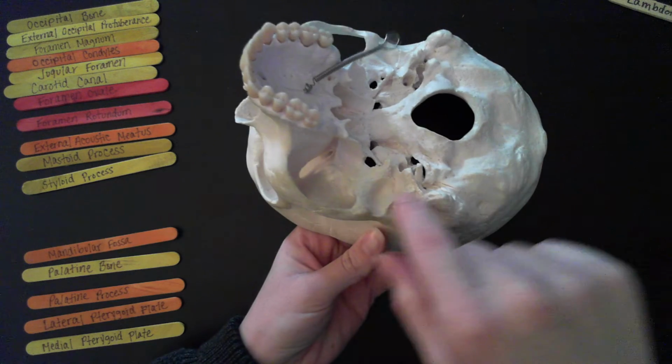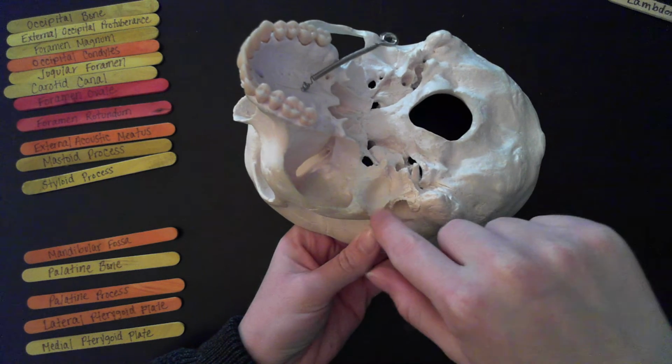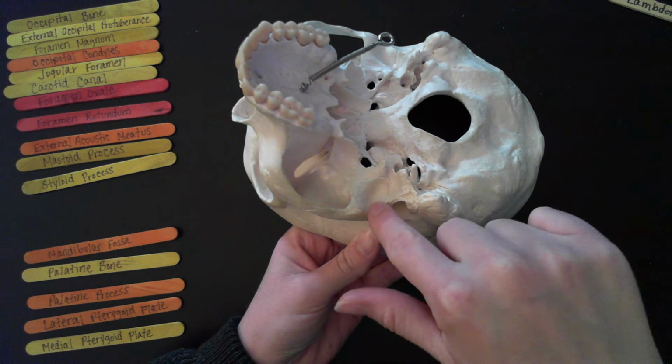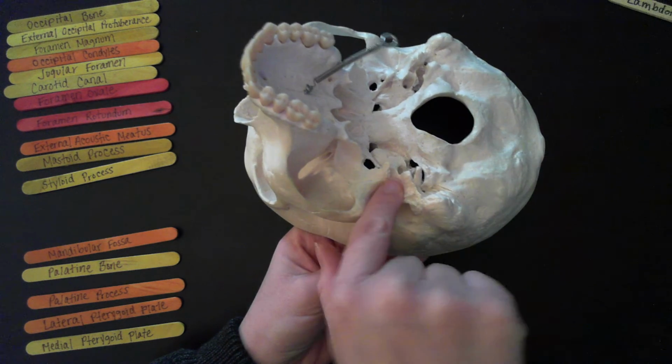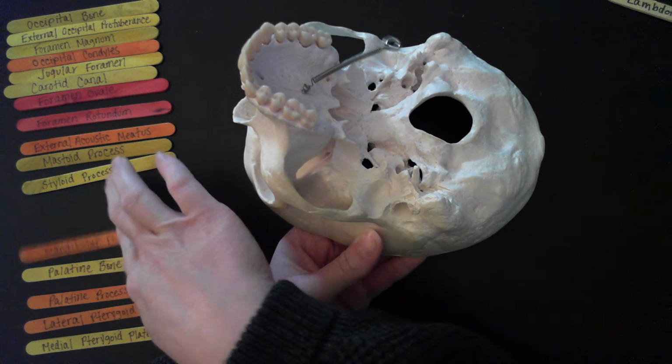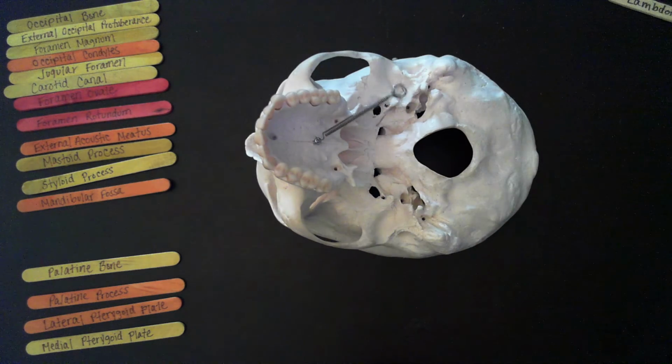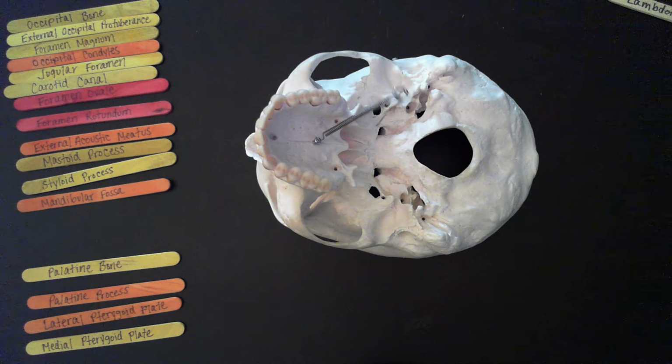Just in front of that, you are going to have this little divot here. Anytime we have a depression, we tend to call it a fossa. This is our mandibular fossa. I know it's a little bit confusing because it's not actually on the mandible, but the reason it's referred to as the mandibular fossa, and let me try and find what I did with his mandible. Here we go.